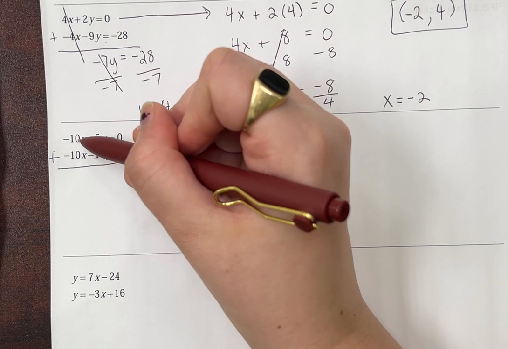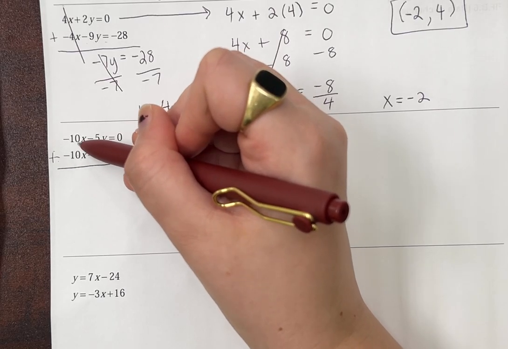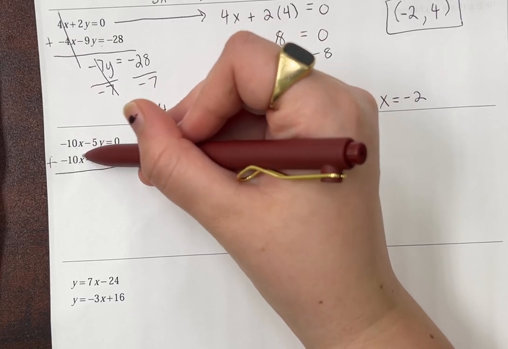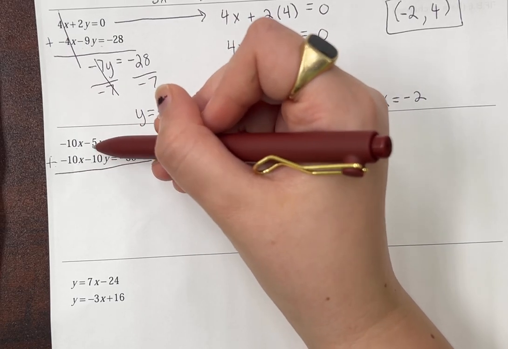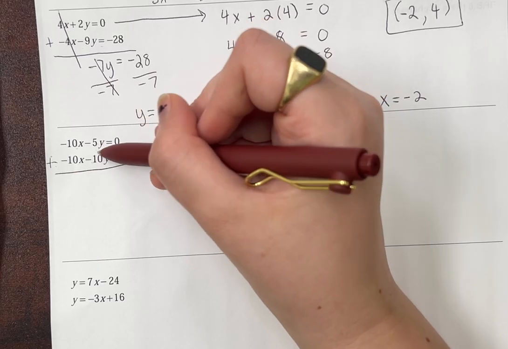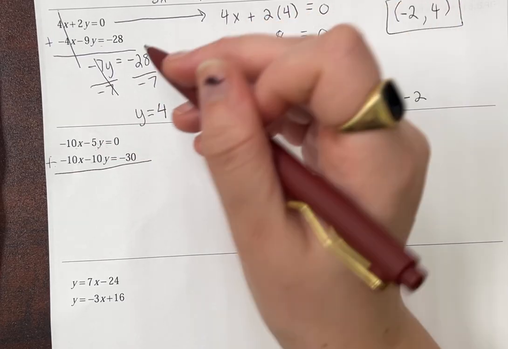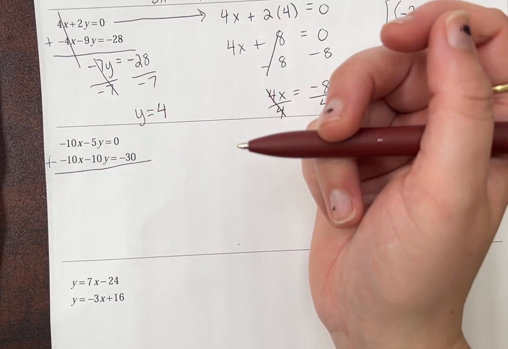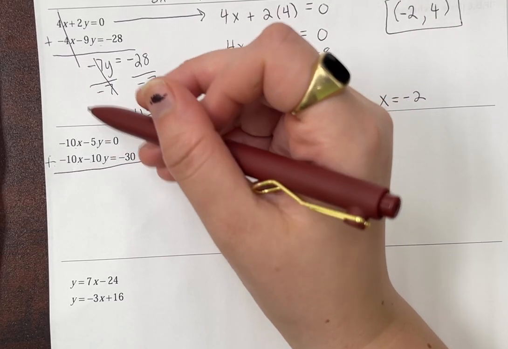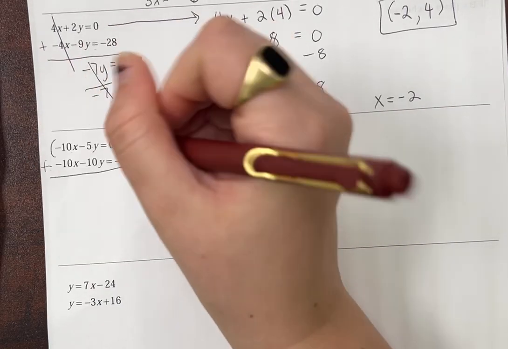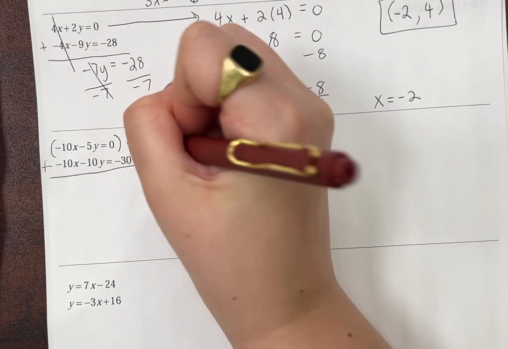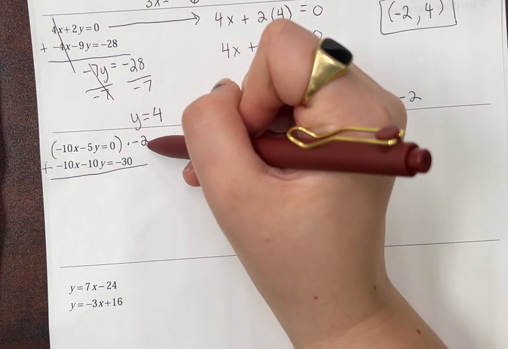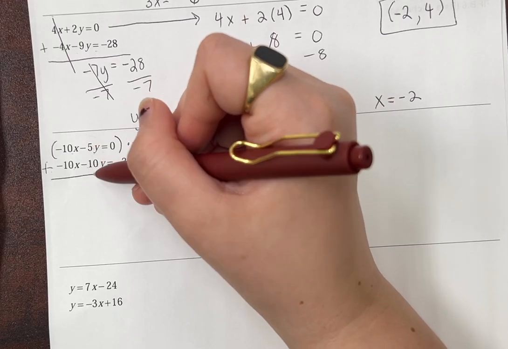If I just turn one of these into a positive 10x, that'll fix it. I could also multiply this negative 5y by a negative 2 to make it a positive 10y. Now I know in class we multiplied one of these by negative 1 to flip the sign, but let's do something a little different because you can do it multiple ways. Let's multiply this top equation by negative 2. And the reason I'm doing that again is so that when I multiply negative 5 by negative 2, I get a positive 10, so these cancel.